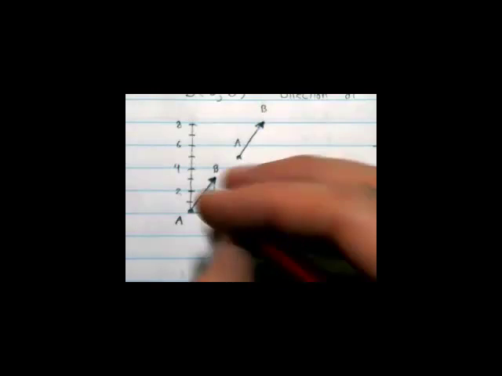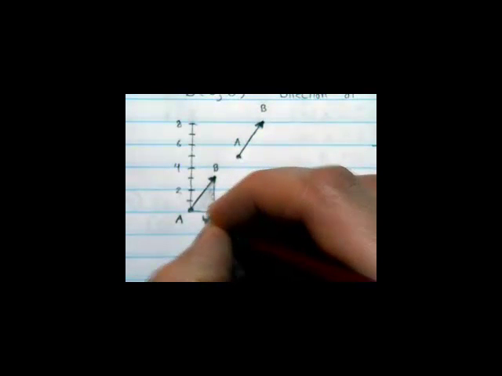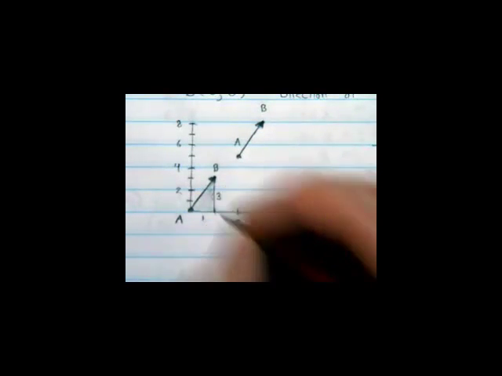Okay, so in this little triangle, this is a length of 1, this is a length of 3. How can I find the length of my vector then? Yeah, Pythagorean theorem will get it done.